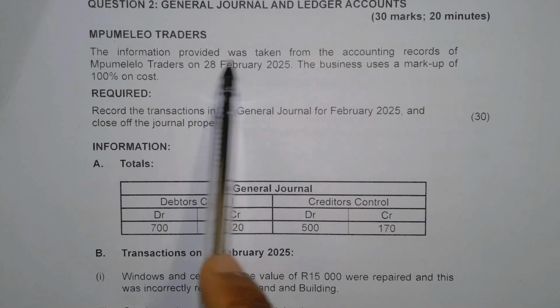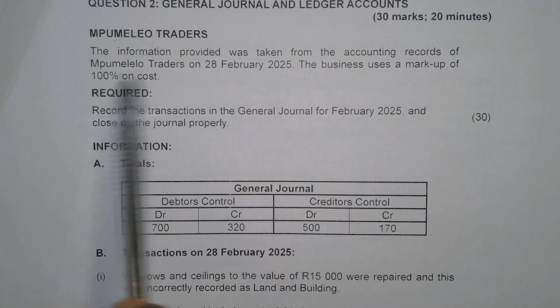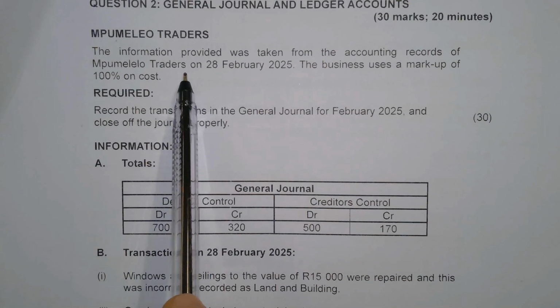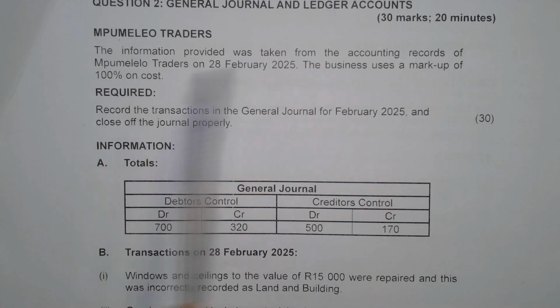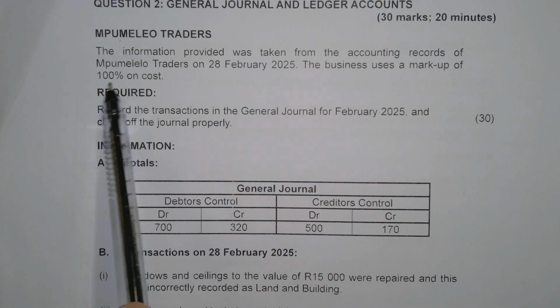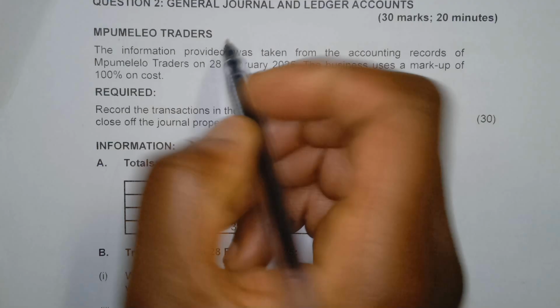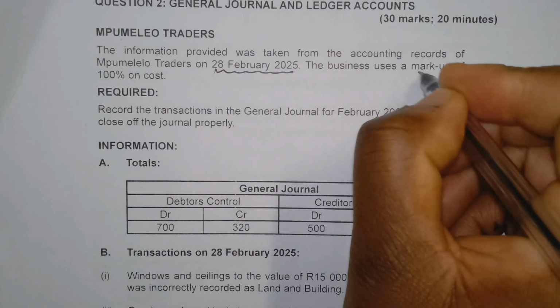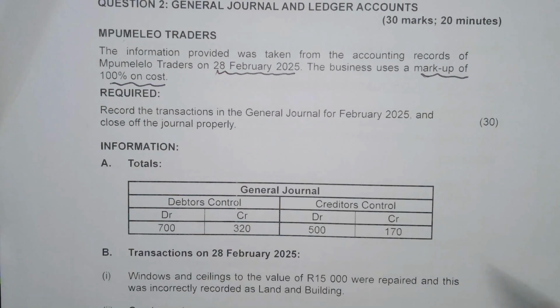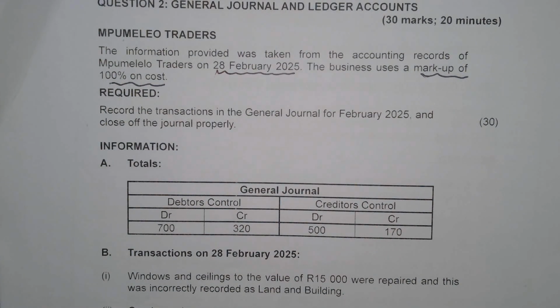The information provided was taken from the accounting records of Mpumelelo Traders on the 28th of Feb 2025. The business uses a 100% markup on cost. Remember, guys, this is important each and every time. The date and this additional information tell us that markup is 100% on cost.